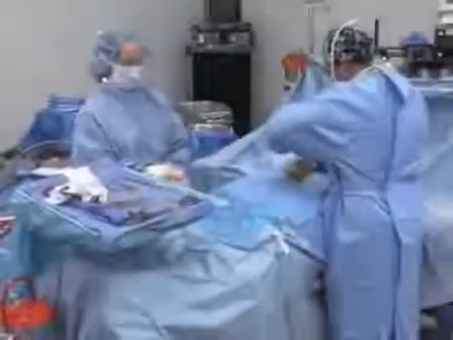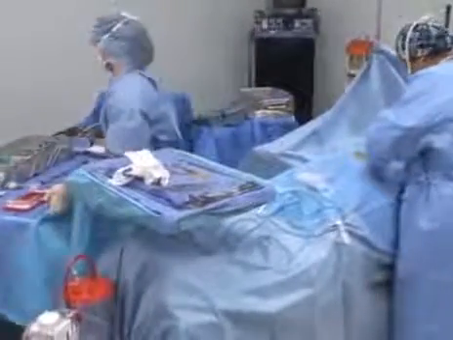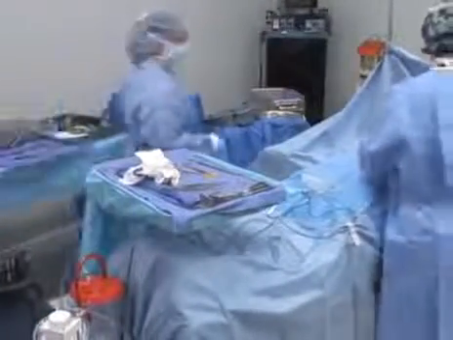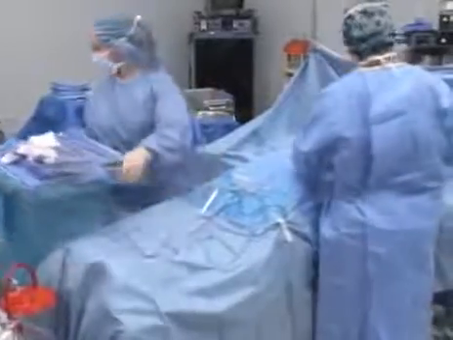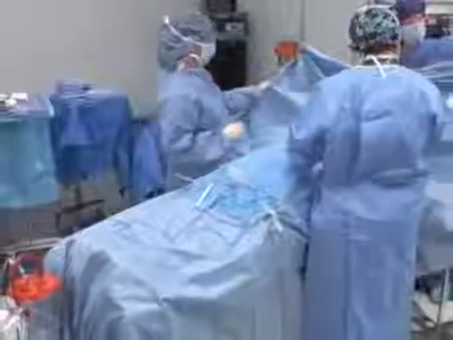Once the procedure is complete, all instruments and equipment are removed from the top drape, including the sterile portions of cords, tubing, air hoses, and other devices that can become tangled in the drapes.